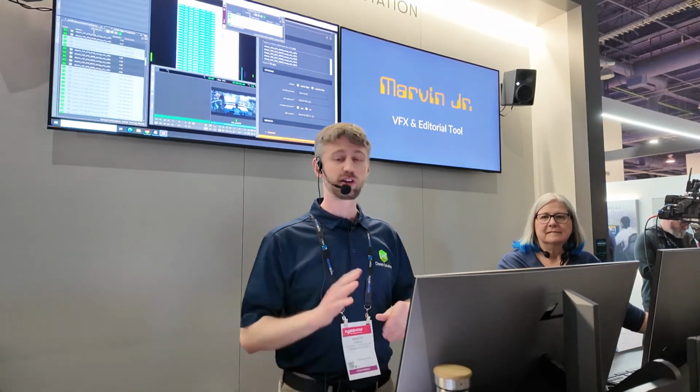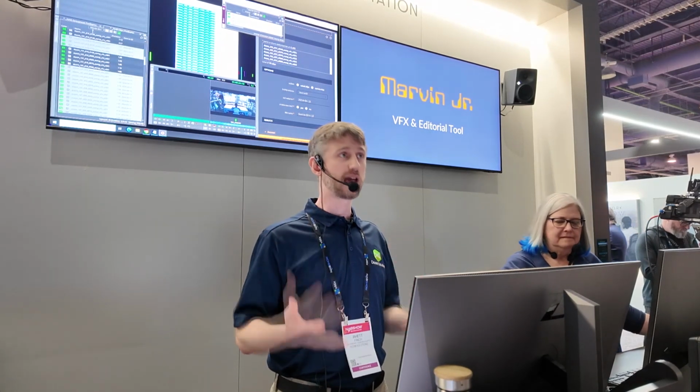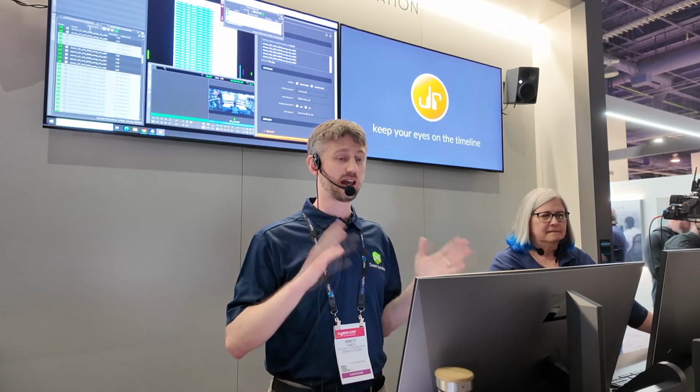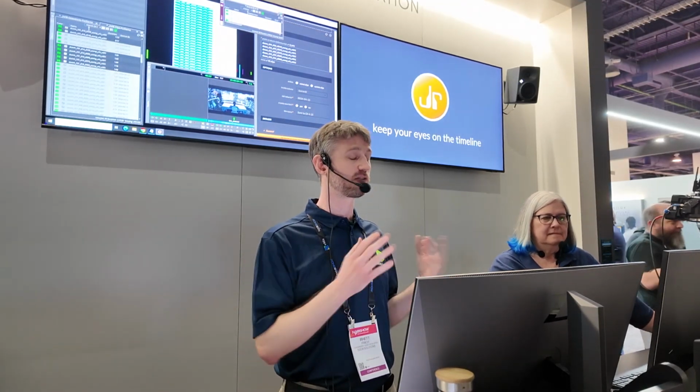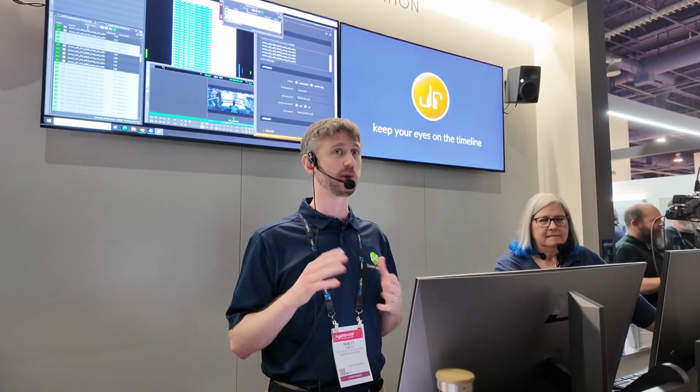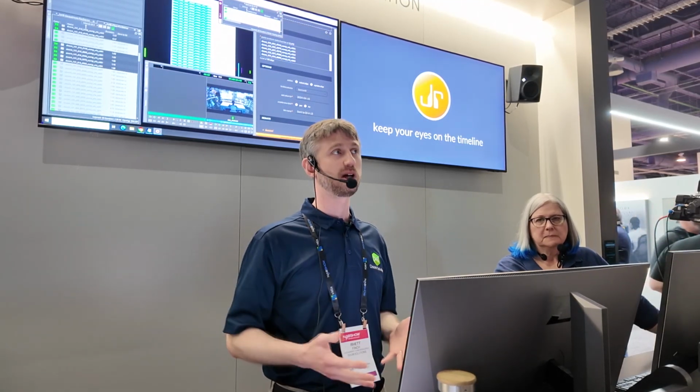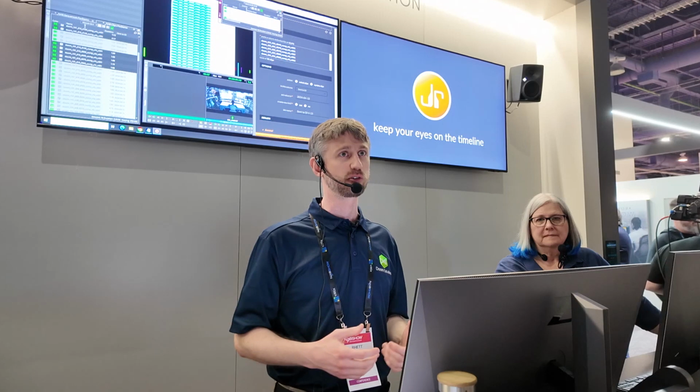So this is everything that we have in Marvin Jr. right now. It is definitely our full intention of adding as many features as possible from Marvin, so that we can essentially save our users as much time as possible and streamline their visual effects and editorial workflows.